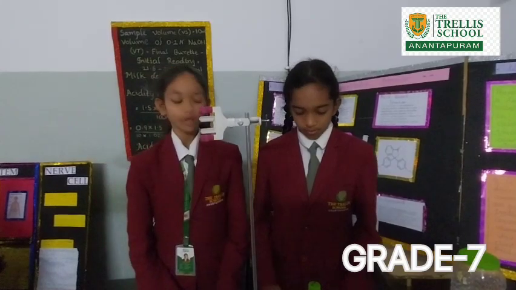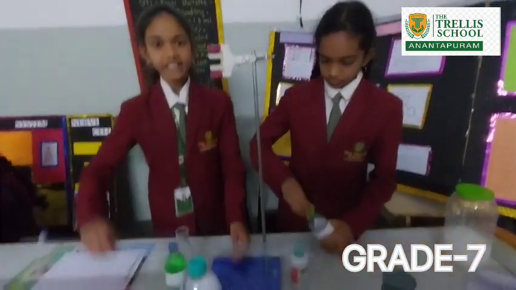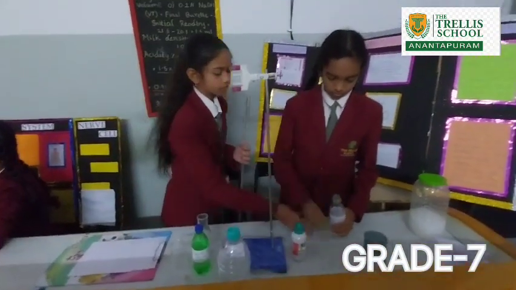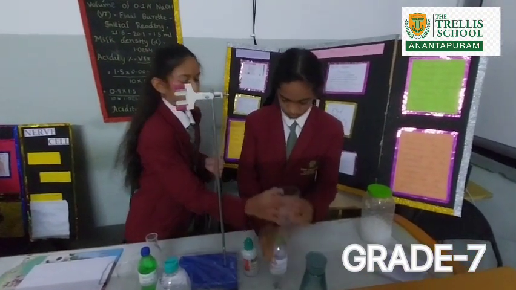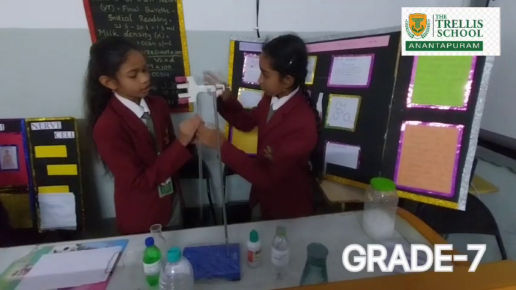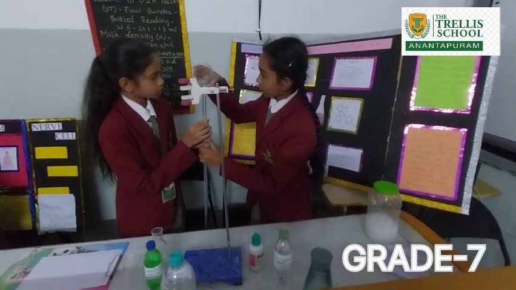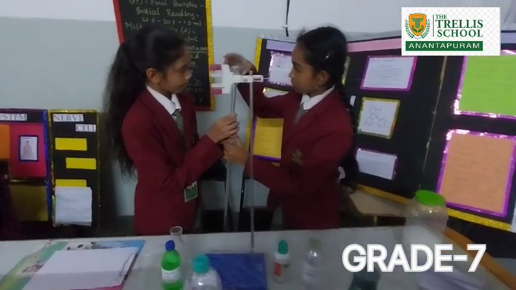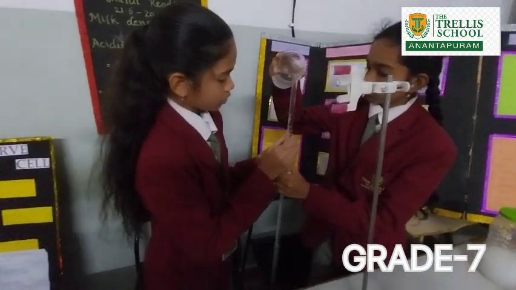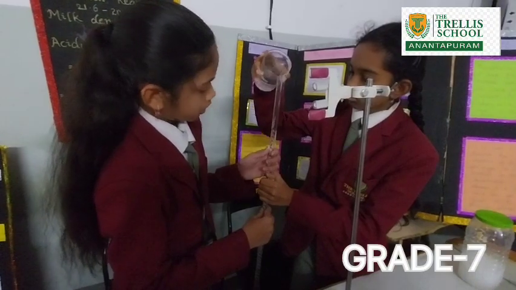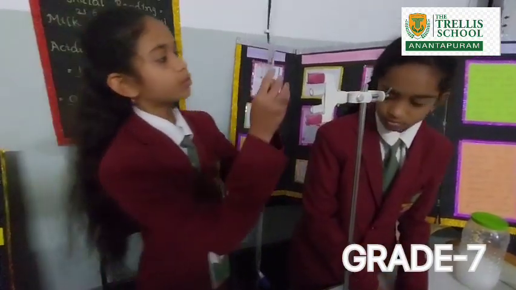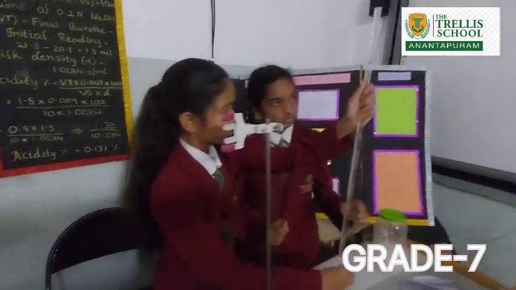So now let's go to the procedure. Take the burette and fill the NaOH up to the reading of 0. Now it is more than 0, so we have to lower the reading.